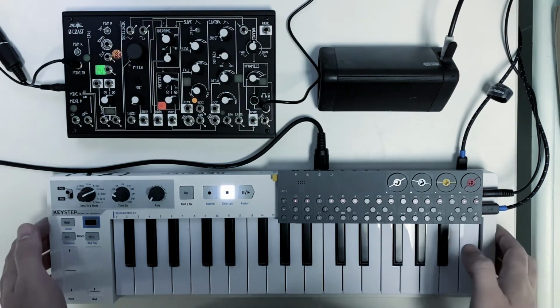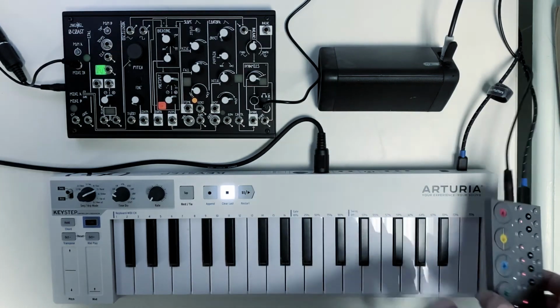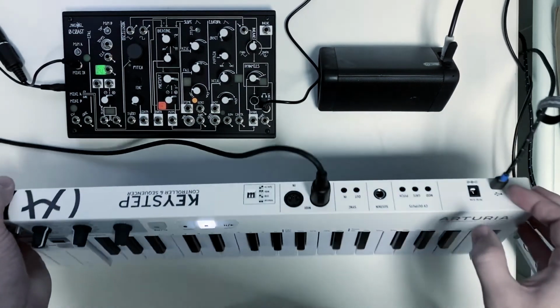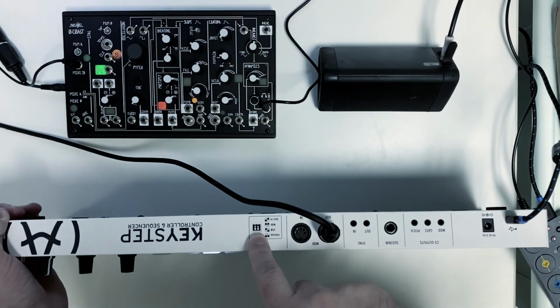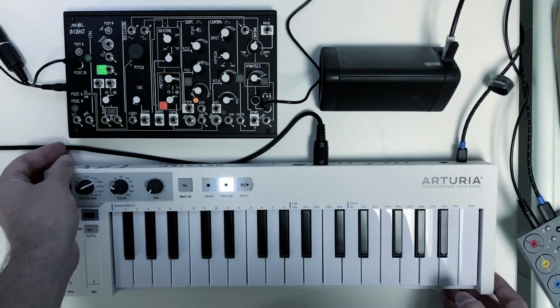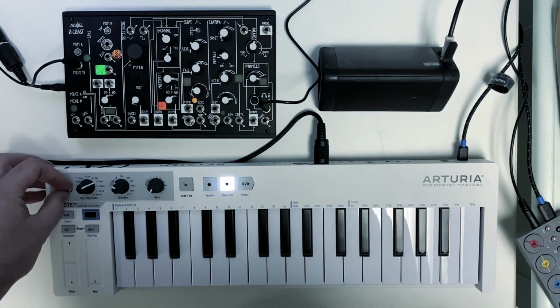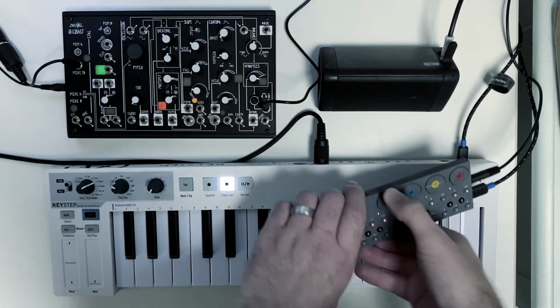All right, once you're done configuring the Keystep and the OPZ MIDI file, you're ready to get started. First, what you want to do is make sure that the dip switches back here are set to MIDI. You can do USB as well, but I found that if you press play on the OPZ, it'll start playing the Keystep sequence or arpeggiator, depending on what you have it set to, and it just kind of messes with your sequence.